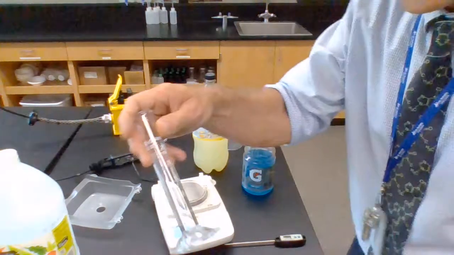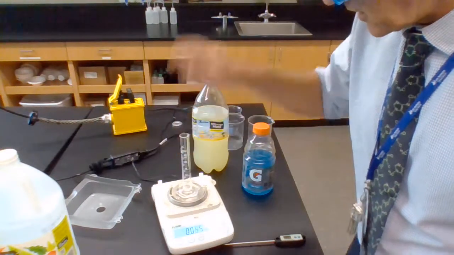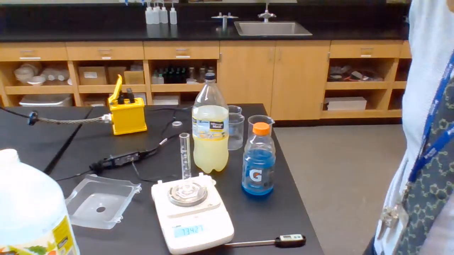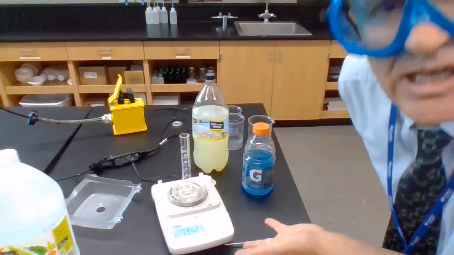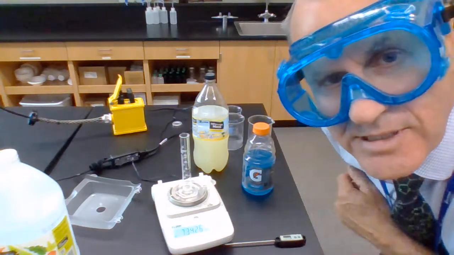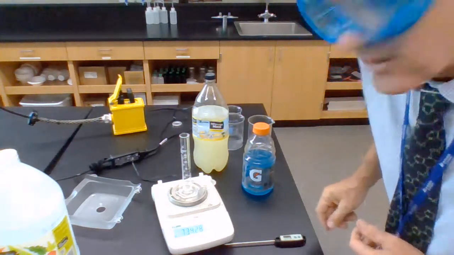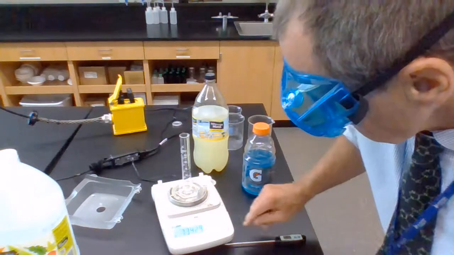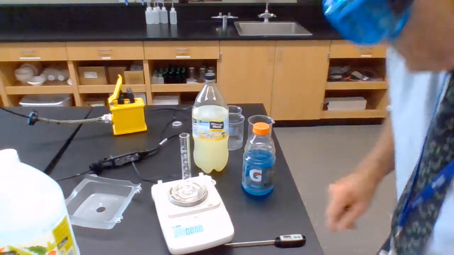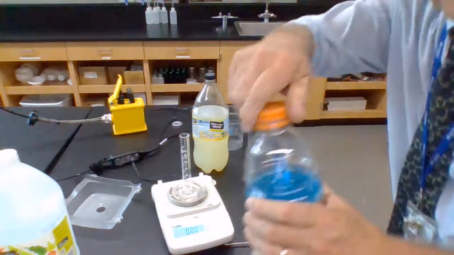So let's see what we do if we have got all this equipment. Firstly, we've got a measuring cylinder. And we pop it there. And it's a certain number of grams in its mass. But we're not interested in how many grams that is. We're going to zero that. Then we're going to take some of the drink.